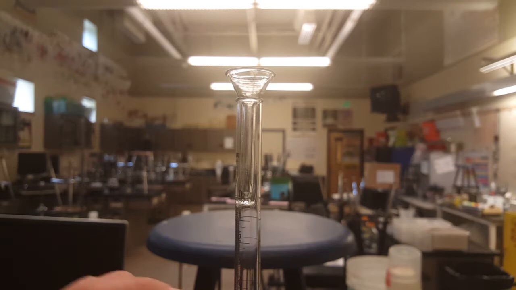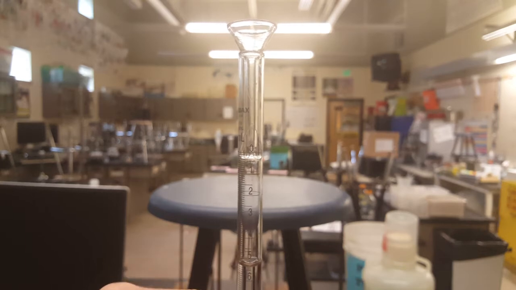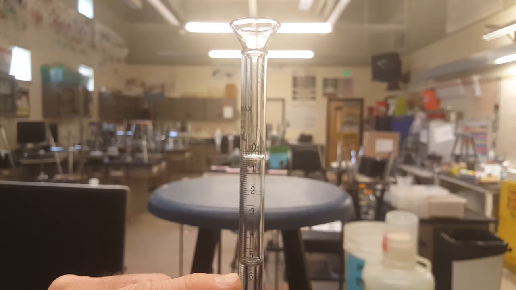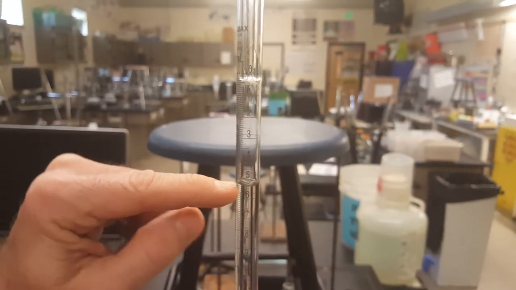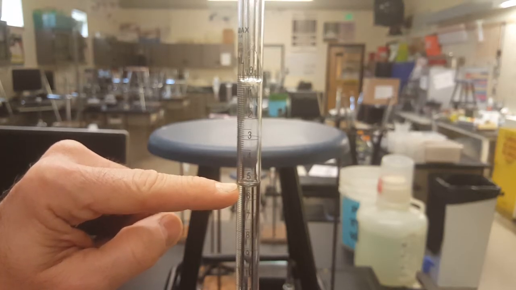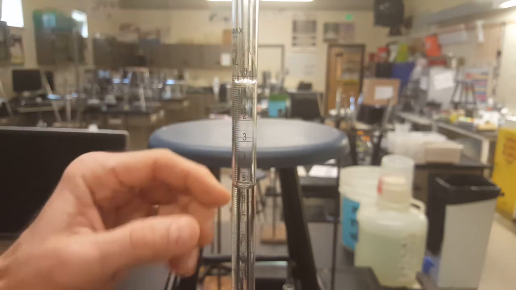You can see the measurement here at the bottom of the meniscus. There's a 5 on top and a 6 on the bottom. So you need to be really careful. This value here in between 5 and 6 is not 6 point something. It's 5 point something. You have to read burettes from the top toward the bottom.